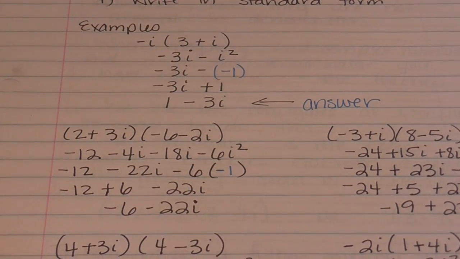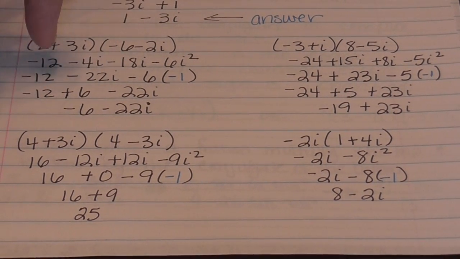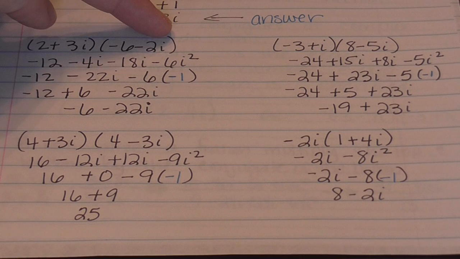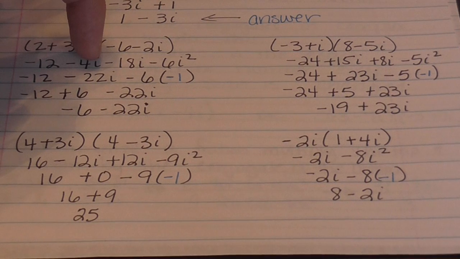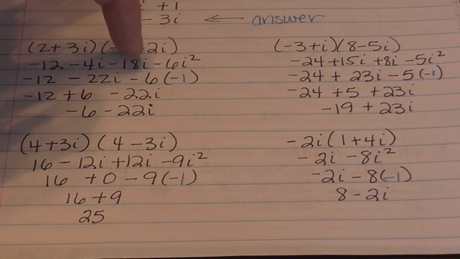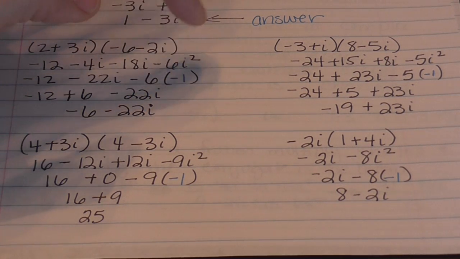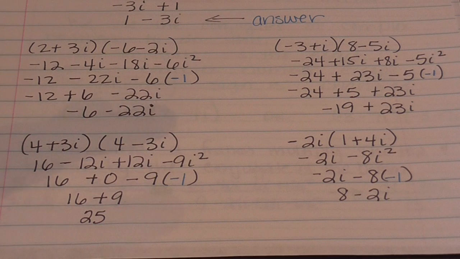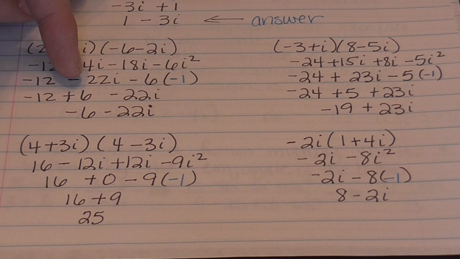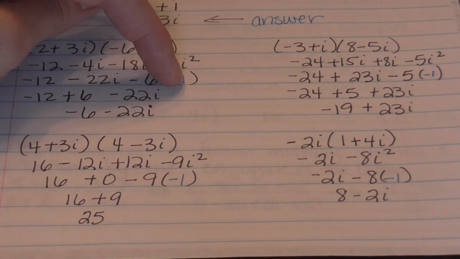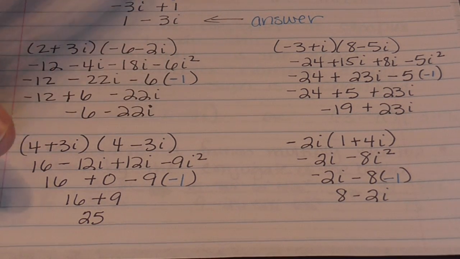These four here are just like what we were doing with the distribution with the binomials. So we've got 2 times negative 6 is negative 12. 2 times negative 2i is negative 4i. 3 times negative 6 is negative 18i. Positive 3 times negative 2 is negative 6i squared. So the two things that I do is I combined my like terms, and I got the 22i, and I replaced i squared with negative 1. Okay? Then I went ahead and multiplied those through and combined my terms.